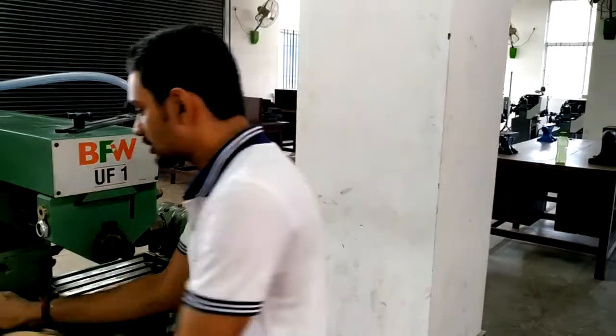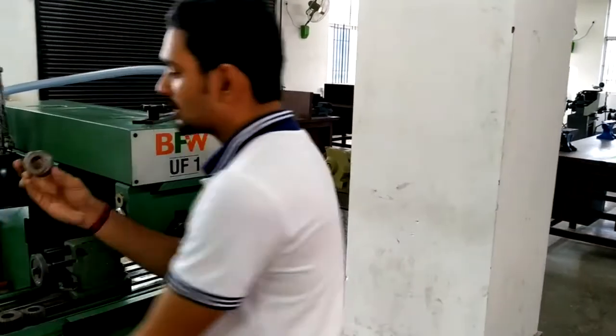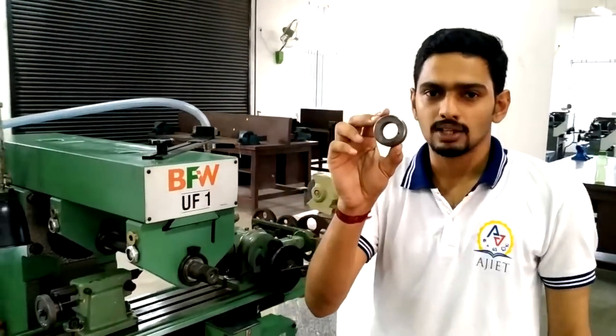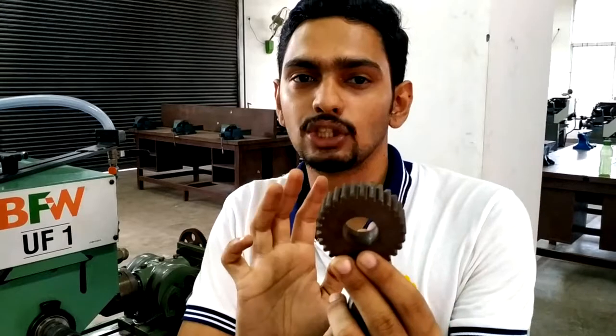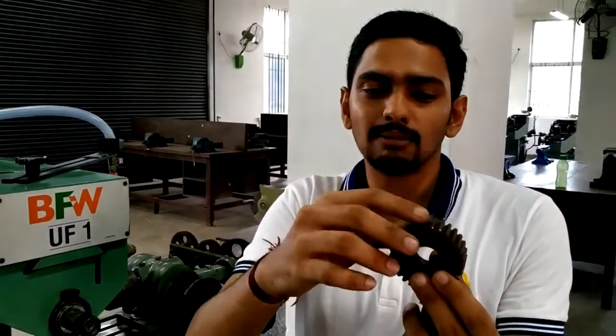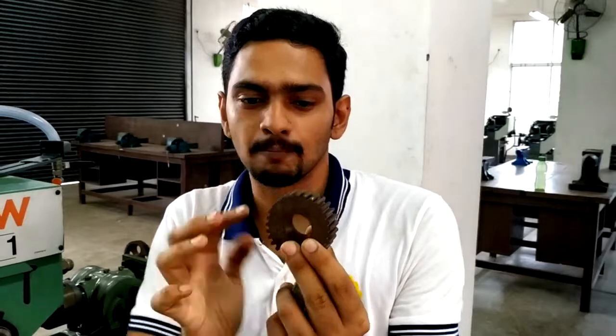Next, you can see here, this is the raw material, and this is the final product. Here you can observe the different gear teeth you can produce with the help of this milling machine. The teeth are parallel to the shaft. Which type of gear is this? This is nothing but a spur gear. The teeth are parallel to the shaft.